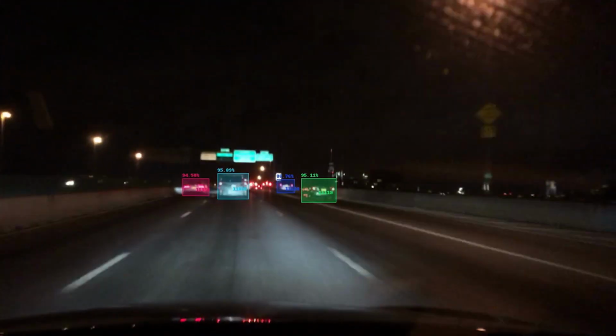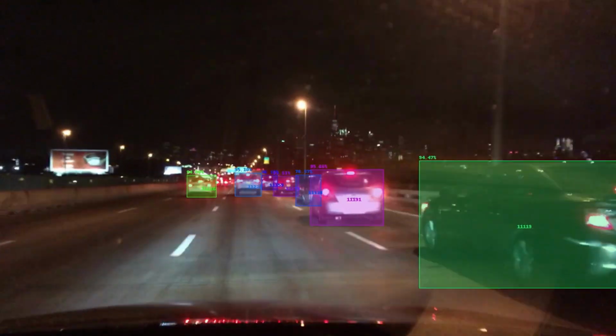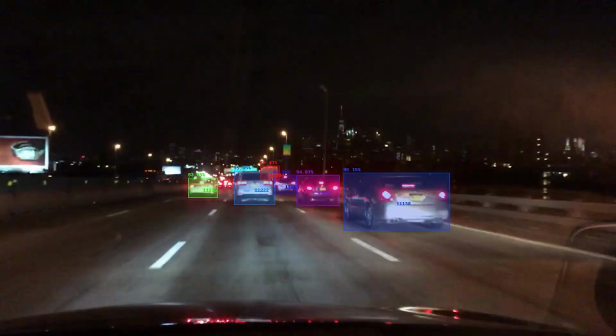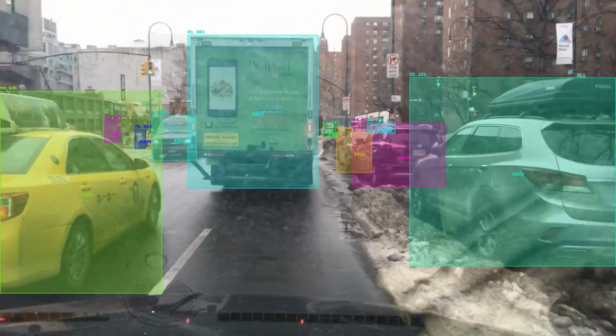In this nighttime video, the model is able to correctly detect most of the cars and doesn't make many ID switches. Here is another video demonstrating the performance of the method. The model again shows high robustness even under occlusions and difficult weather conditions.